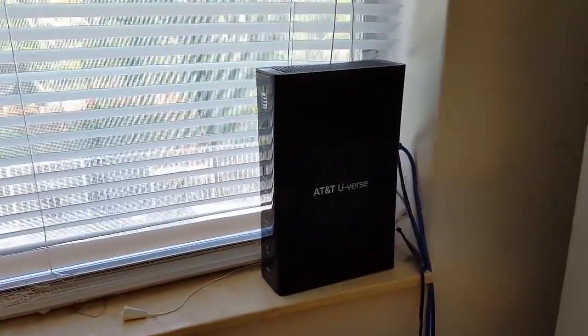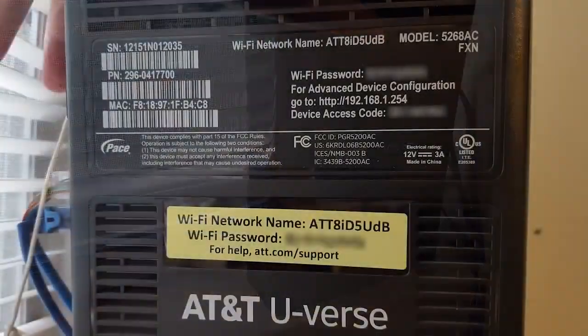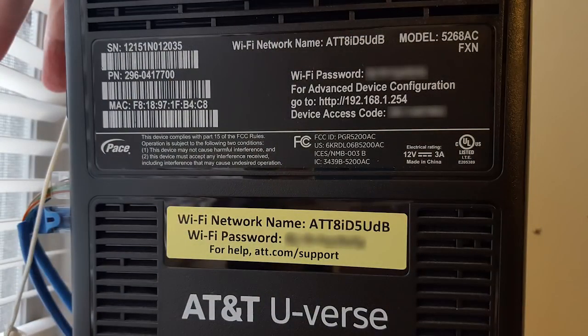So the first thing that you need to do is to go to your Uverse router, look on the back, and you find at the top the IP number that will allow you to access the administrative page of your AT&T Uverse router.